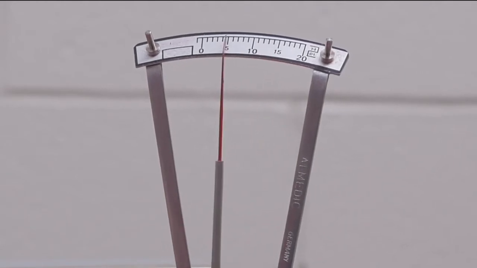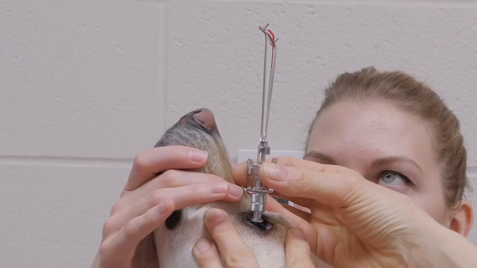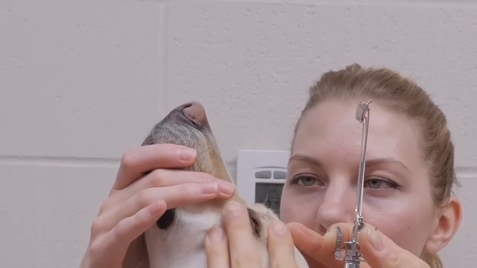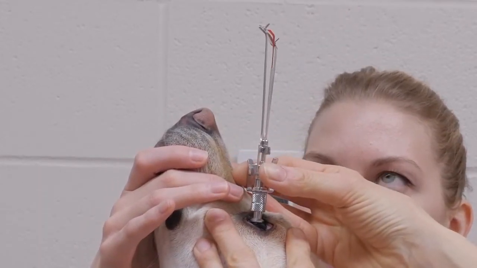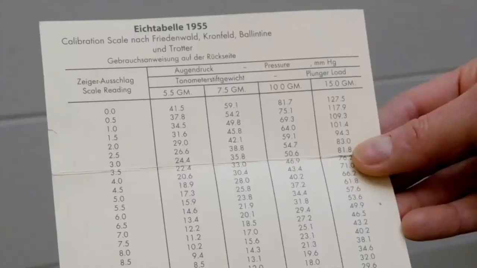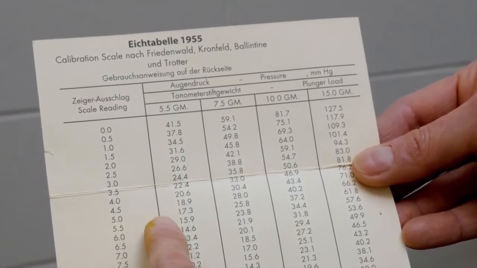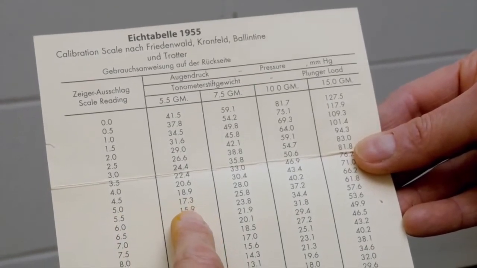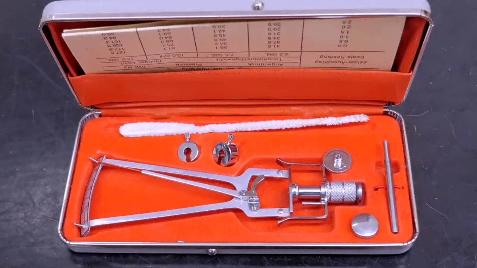This entire procedure should be repeated 3 to 4 times, and the readings obtained should be averaged. It can often be helpful to have the assistant who is restraining the animal watch the needle and take the readings. This allows the examiner to gently hold the eyelids open and to focus on proper perpendicular placement of the instrument on the cornea. The intraocular pressure is then obtained from a table that converts the scale reading from the tonometer to the intraocular pressure via the appropriate weight column.